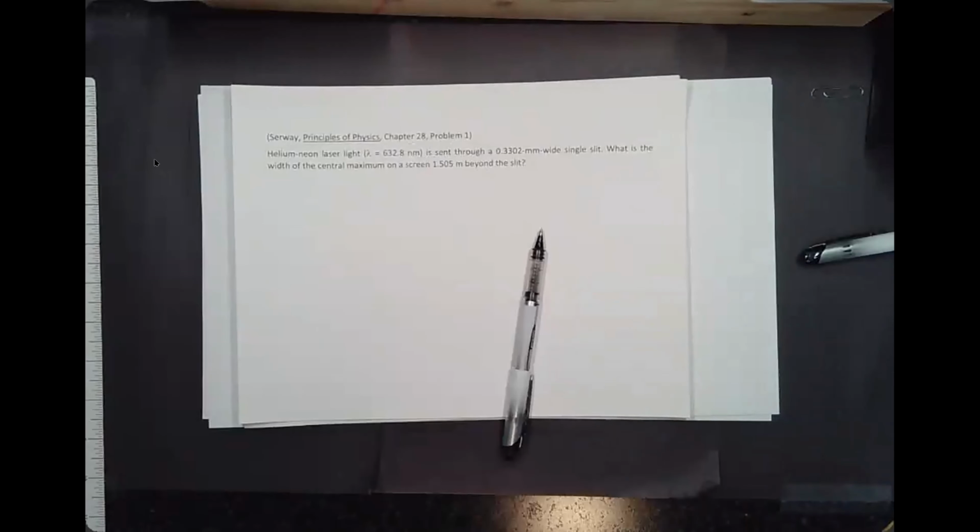I'm not getting either one of those wavelengths here, unless I just punched something in wrong, which is entirely possible. A was equal to that.